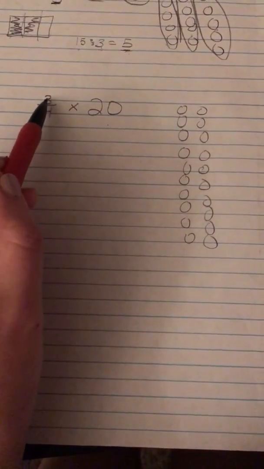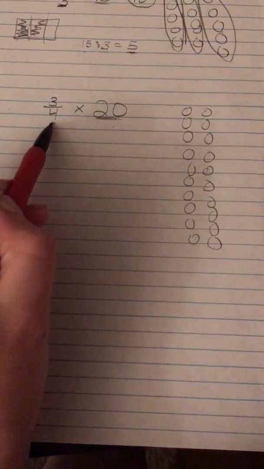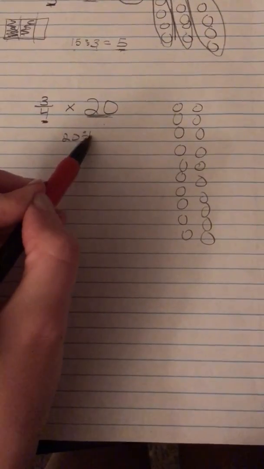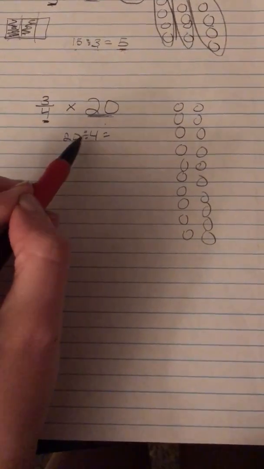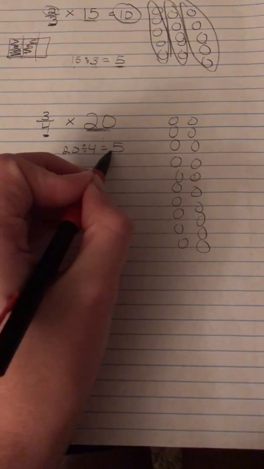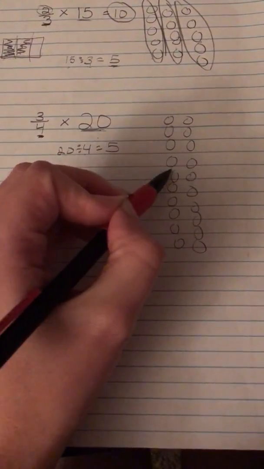Well, in order to take 3/4 of it, I have to split my 20 up into 4 groups. Well, I know 20 split up into 4 groups, 20 divided by 4, 4, 8, 12, 16, 20, is 5. So that means there's 5 in each group. 1, 2, 3, 4, 5.